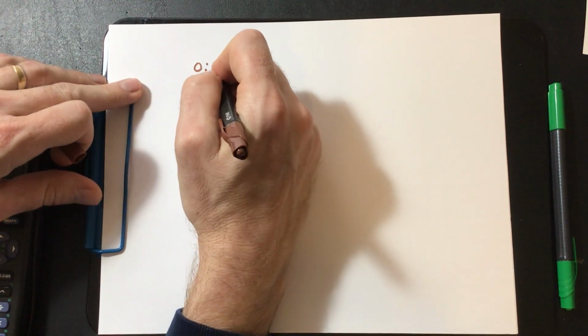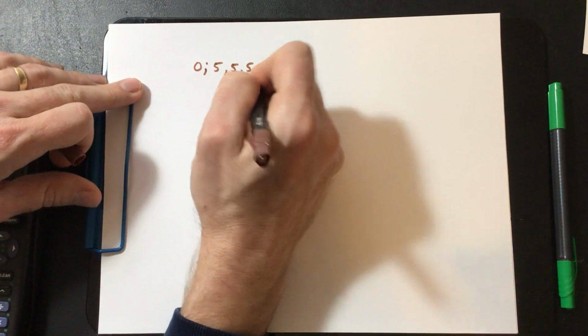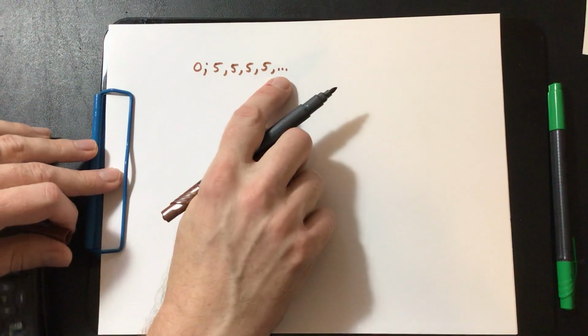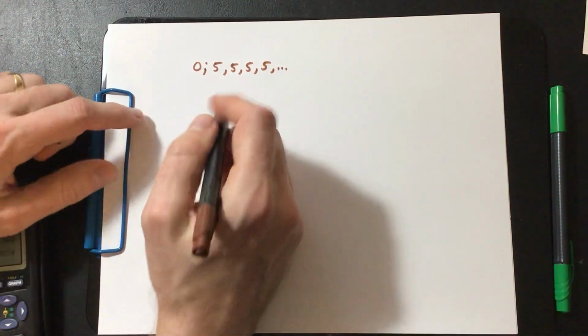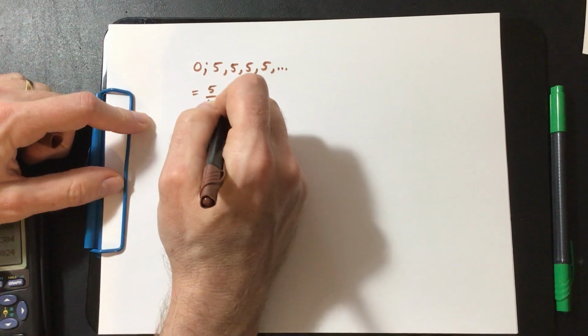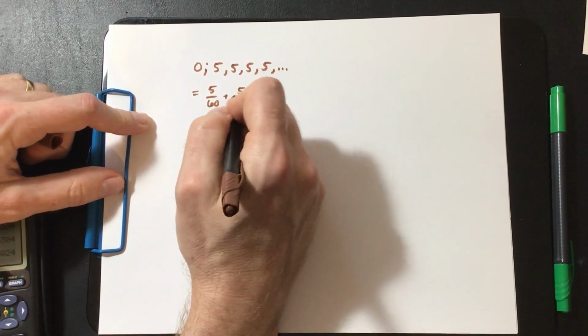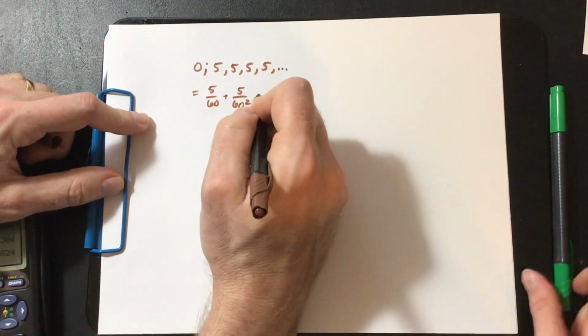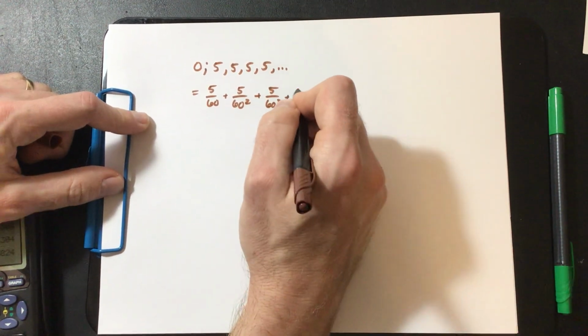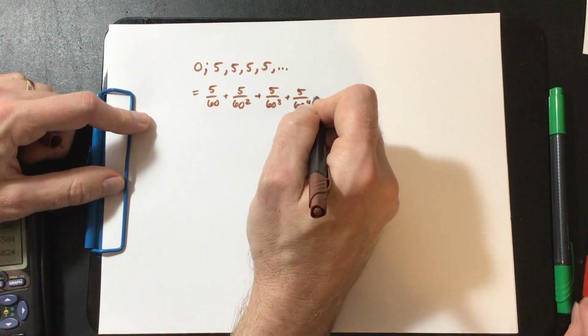So I'm going to look at this one. I'm taking this number right here. So every time, it gets 60 times smaller. That's right, 60 times smaller. I'm going to use exponents. Yes, exponents. Exponents are groovy.